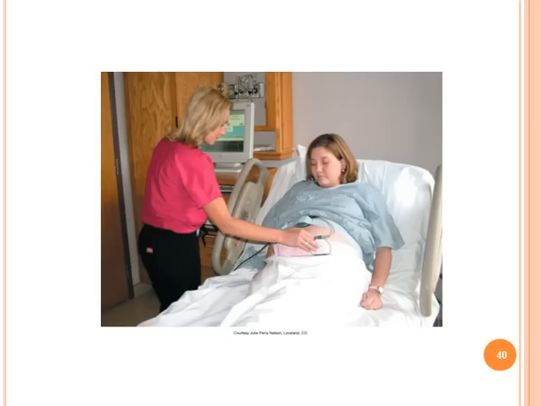And this is figure 15-21 in your textbook, and it just shows the nurse explaining the TOCO and the ultrasound to the patient.